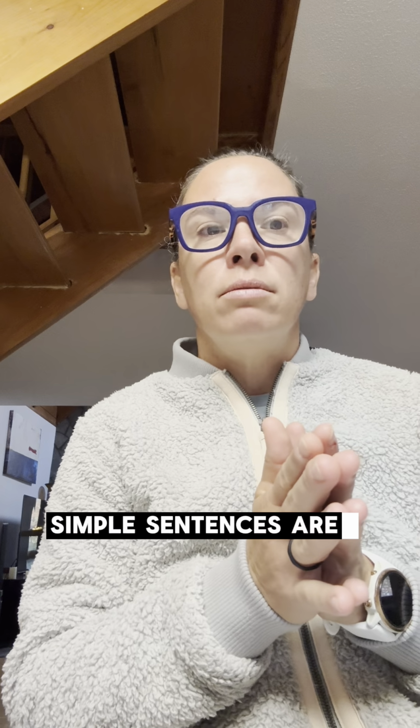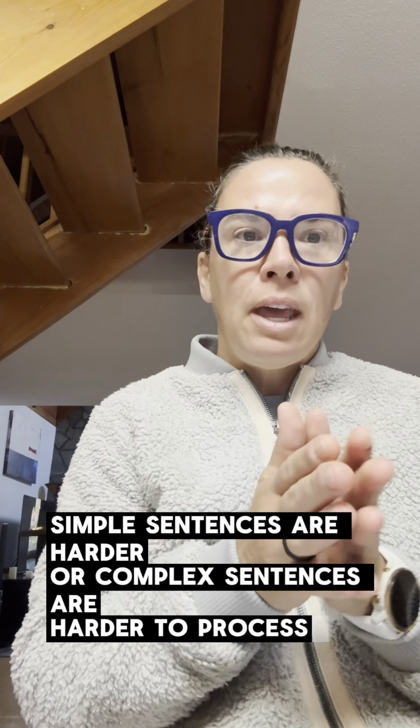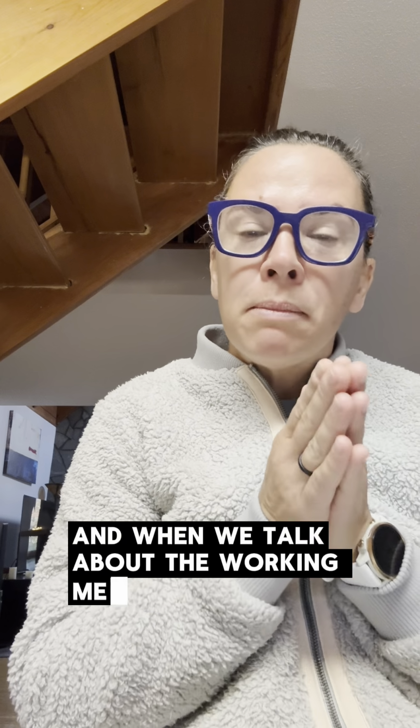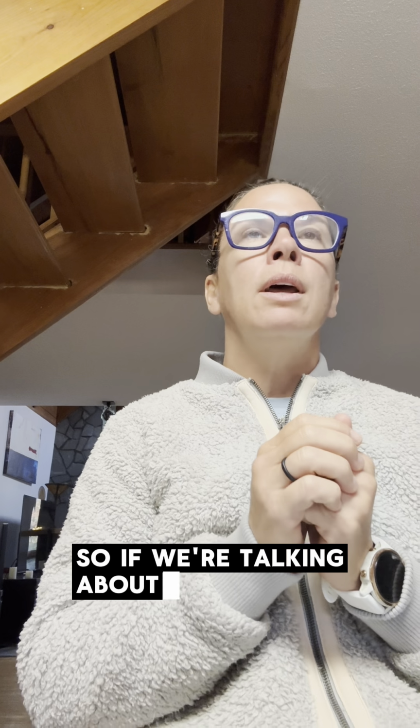All right, so you should have gone through that, and what this lab is going to show is basically that complex sentences are harder to process. And when we talk about the working memory that we have, that is going to limit the comprehension that is available for this. So if we're talking about early childhood education, simplify language when you're teaching.